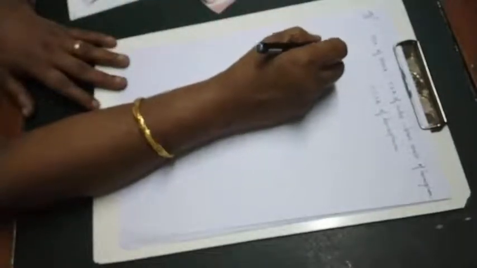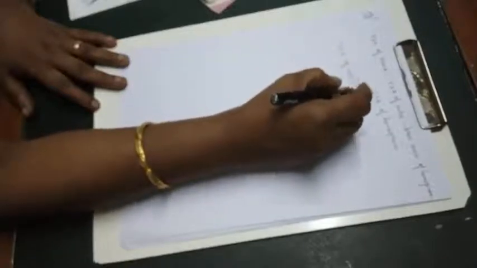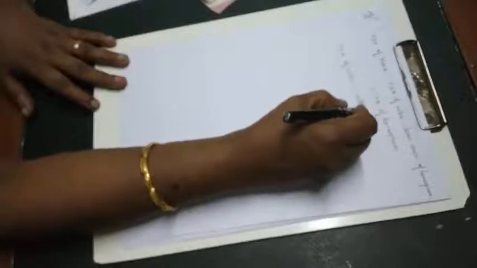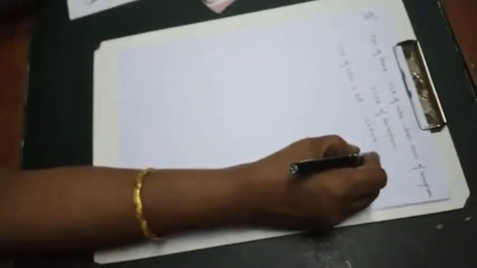So first let us find out total surface area of cube, that is equal to 6a square, where a is equal to 5 given, that is each edge is equal to 5 centimeter. So 6 into 5 into 5, so it is 150 centimeter square. Now base area of hemisphere, the base is that of circle.